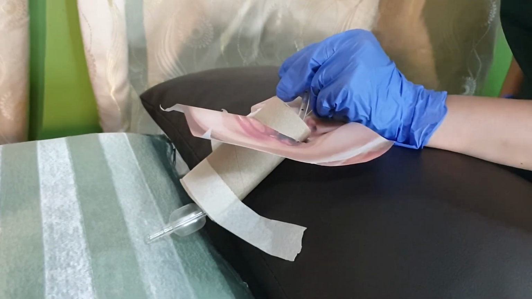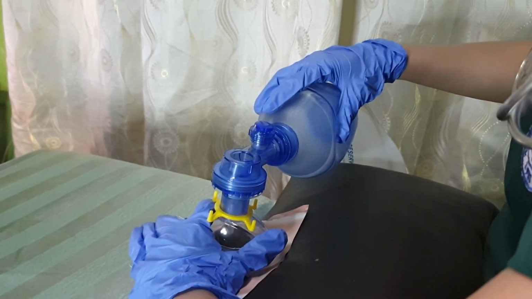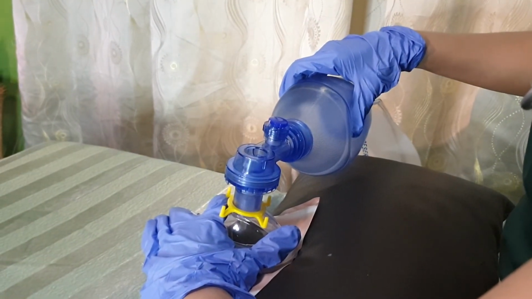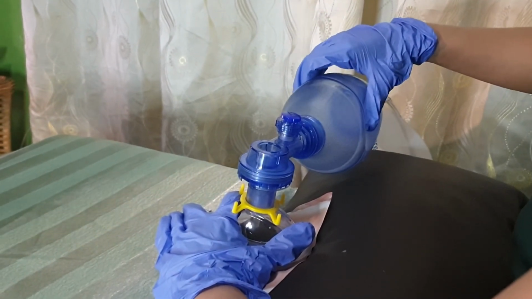So first, deflate the pilot balloon and extubate. Go back to pre-oxygenation and do bagging. Remember, oxygenation is very important. Make sure the patient is stable enough before attempting to do the endotracheal intubation again.